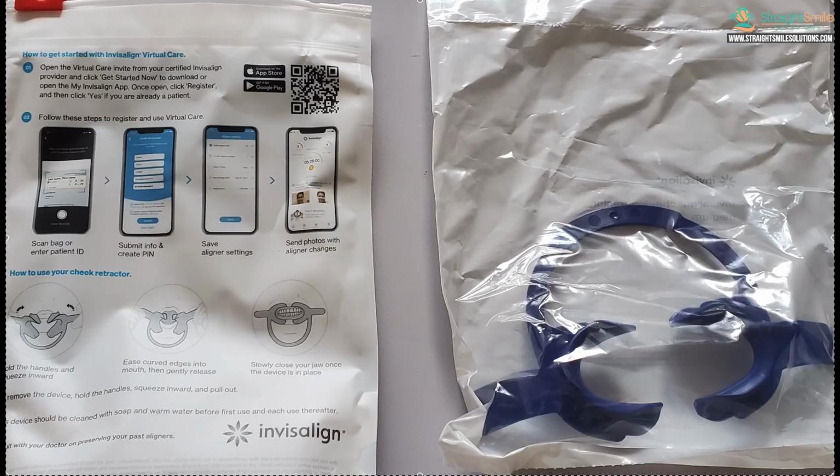Hey, it's Dr. Amanda with StraightSmile Solutions, and today I wanted to talk to you a little bit more about the new Invisalign Virtual Care app, the new Invisalign Virtual Care Kit. That's what I'm showing you here. It is $9.99. You can buy it from the Invisalign store. I do believe you need to take the class, or at least it was when I did it first. It's like an hour-long webinar to get certified in doing it. And that, I guess, primes your account so that patients can use this.